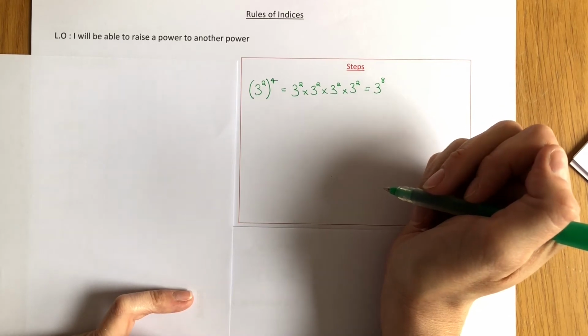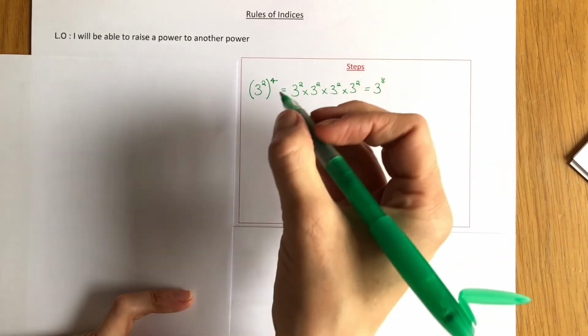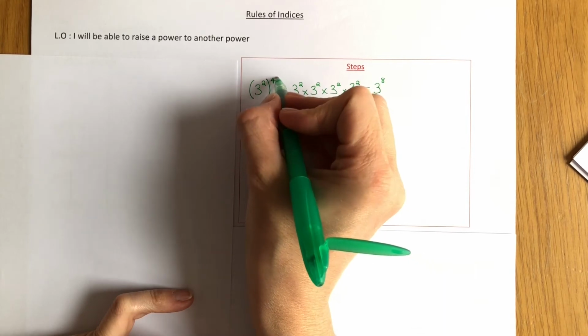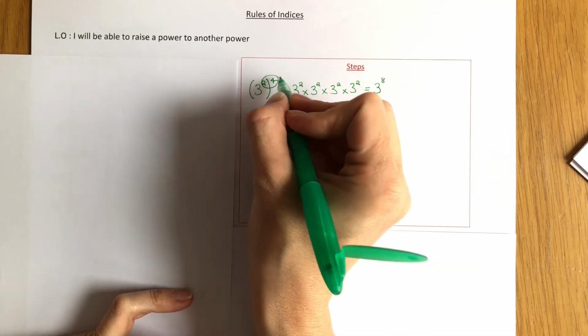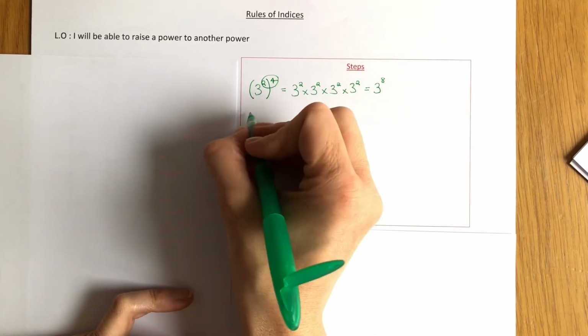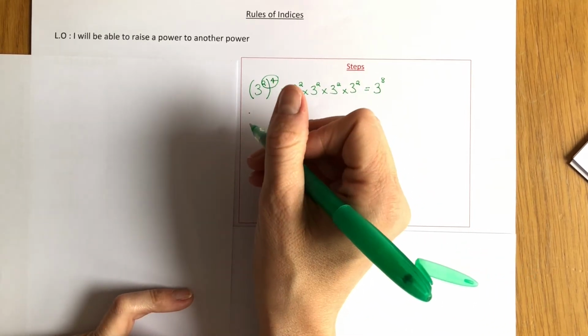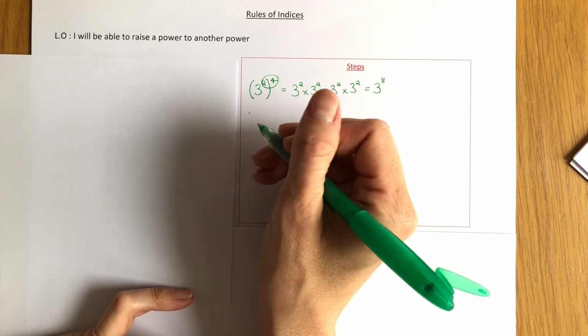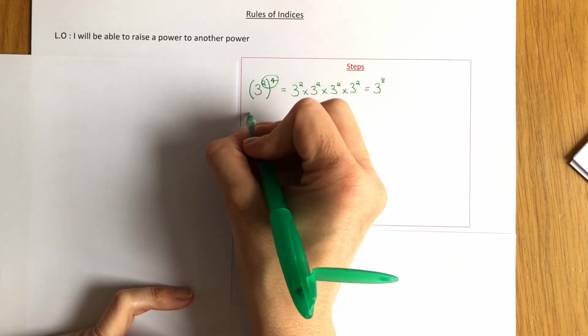So the rule with raising powers to another power is you multiply the powers. So 2 times 4 would be 8. So a power raised to a power, you multiply the powers.